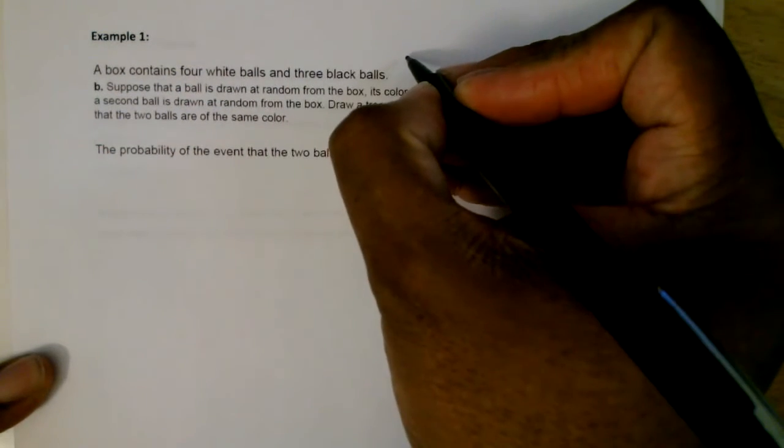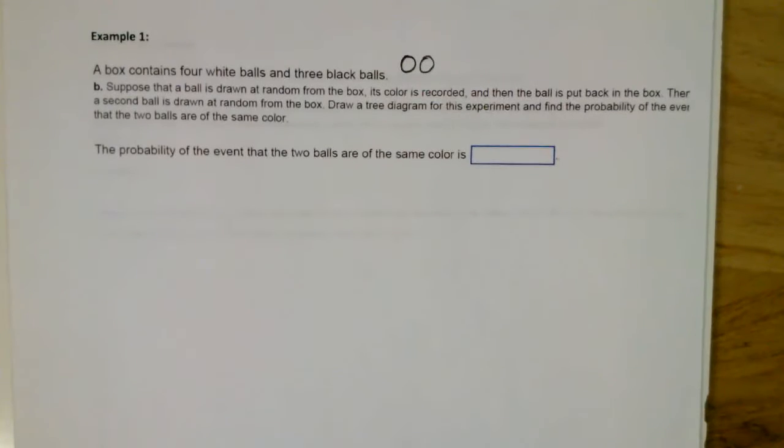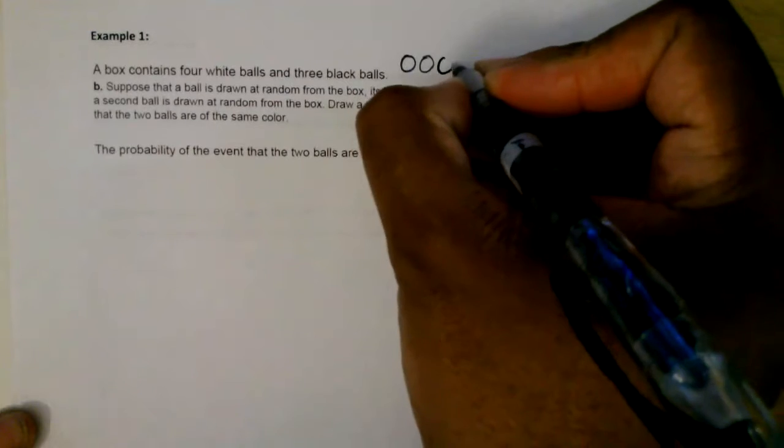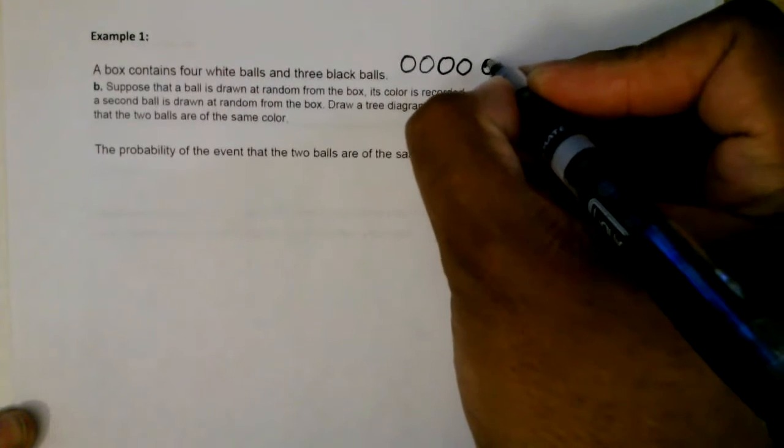So let's look at what we have here. We have 4 white balls. This is just a representation of 4 white balls, and then we have 3 black balls.